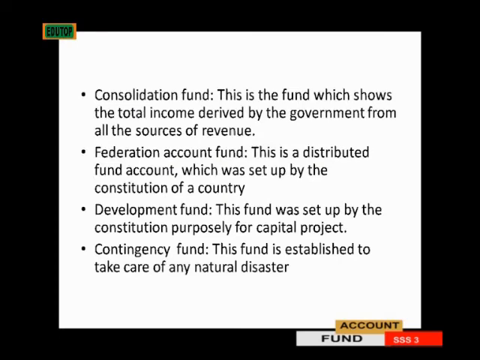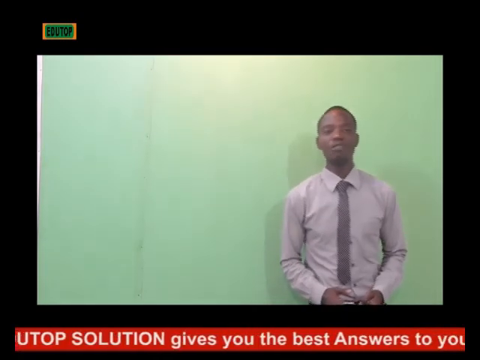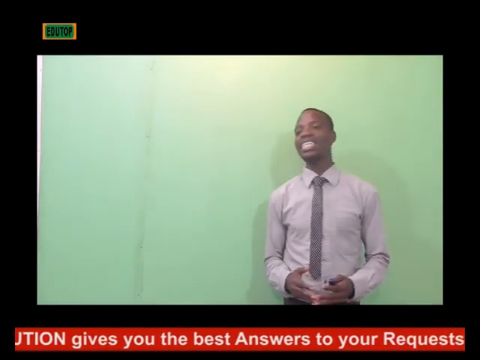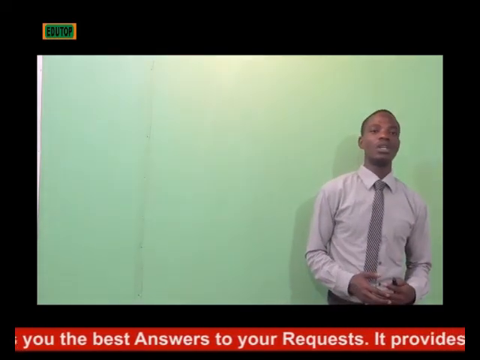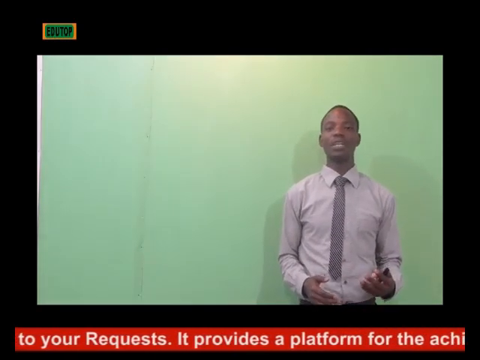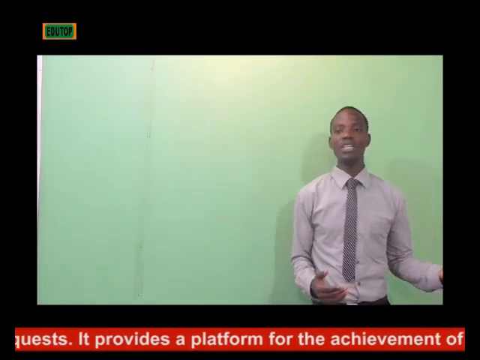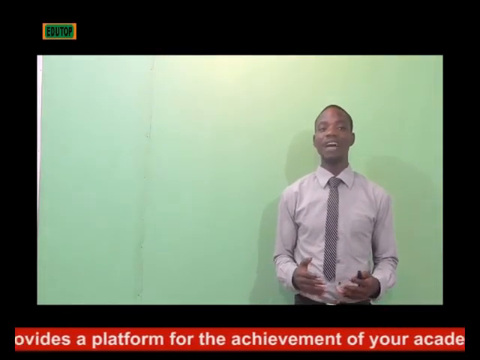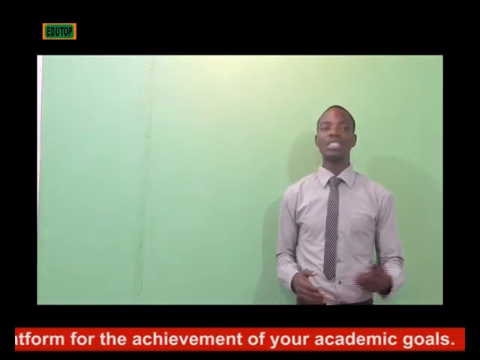Then we also have the federation account fund. When we talk about the federation account fund, it is a distribution fund account which is set up by the constitution of a country. It is a kind of federation account that is set up to distribute funds to the 3 tiers of government, which are the federal government, the state government, and the local government. So the income into that federation fund is divided into 3 and distributed to the 3 tiers.